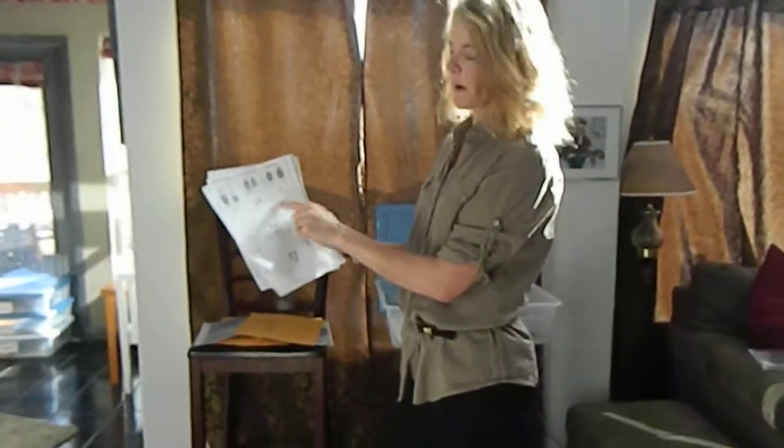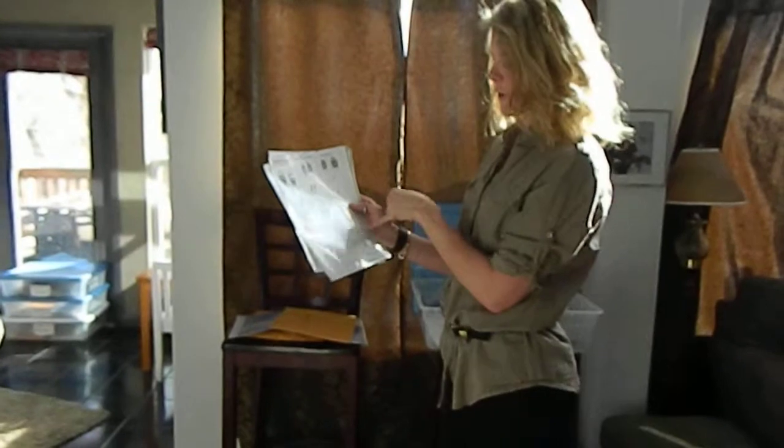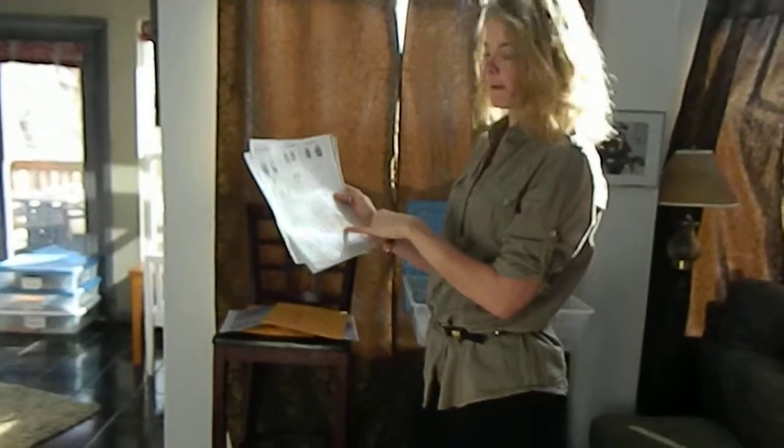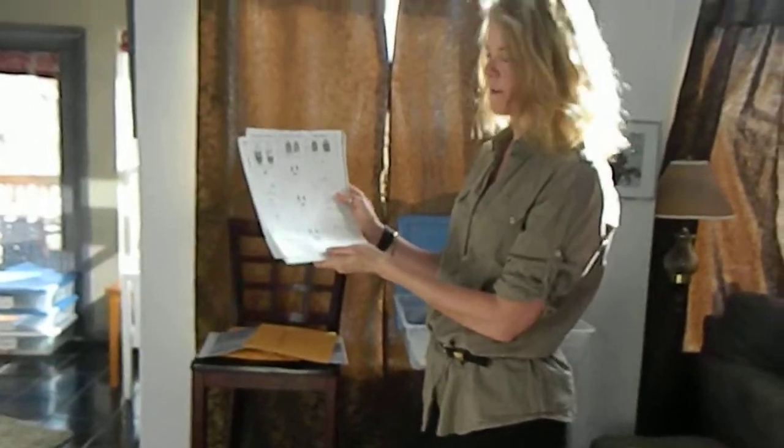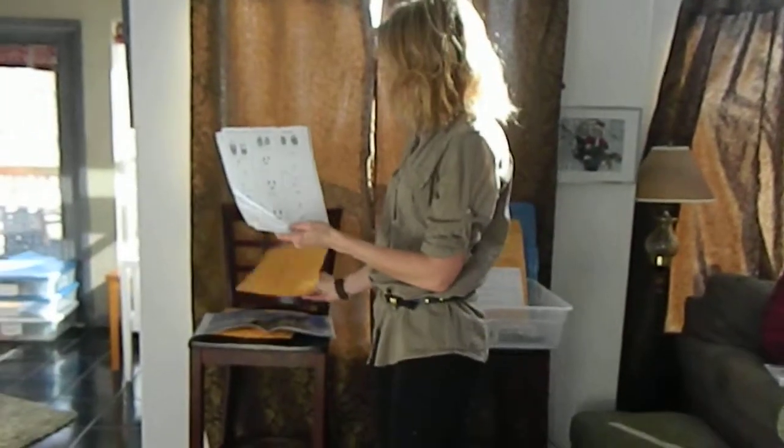Everybody's probably familiar with a rabbit, and quite a few of you are probably familiar with a dog. The difference between a dog and a feline is that with the dog you can see the claws, and with the cat you of course can't. So those are in there in the track pattern charts.